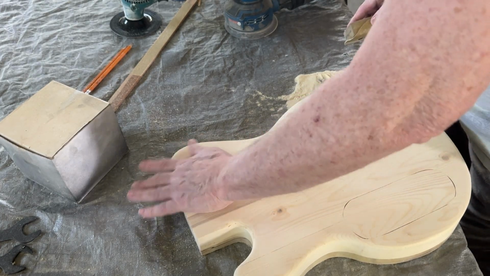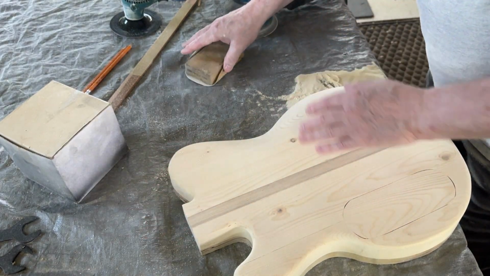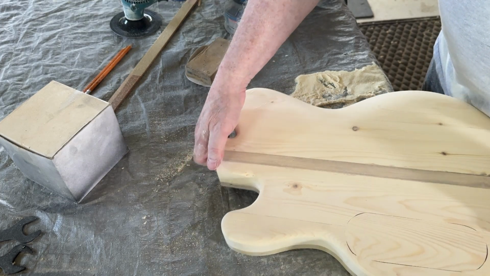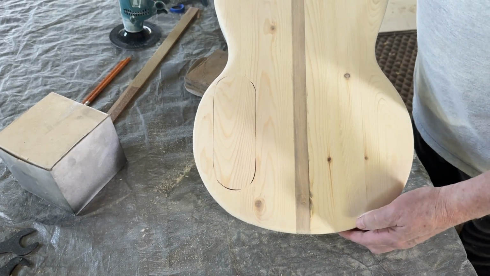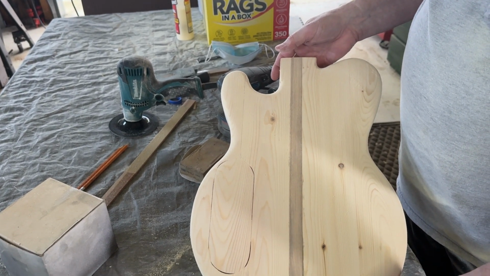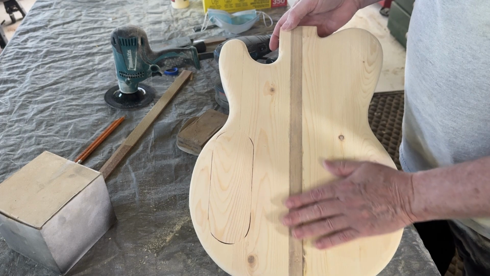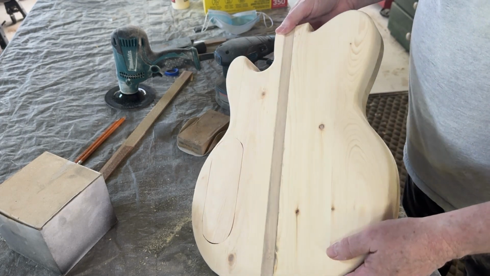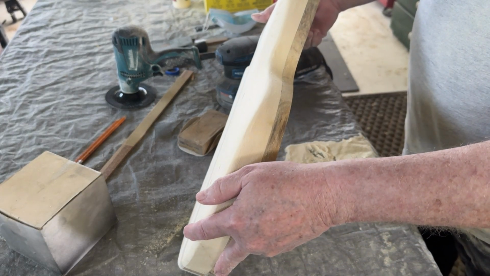Everything looking pretty good. Not bad looking for pine wood, is it, huh? Let's show. Yep. Not too bad. I'm pleased with this. It's coming out really nice.